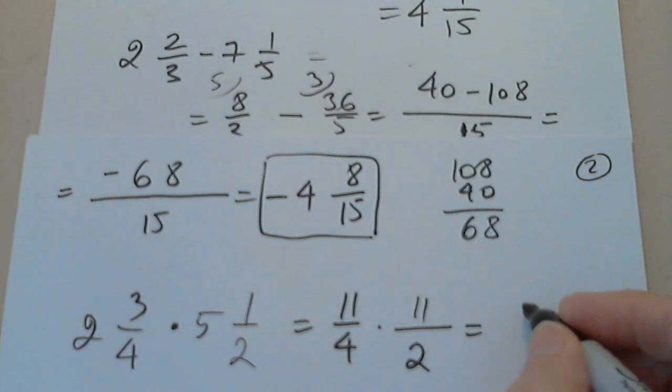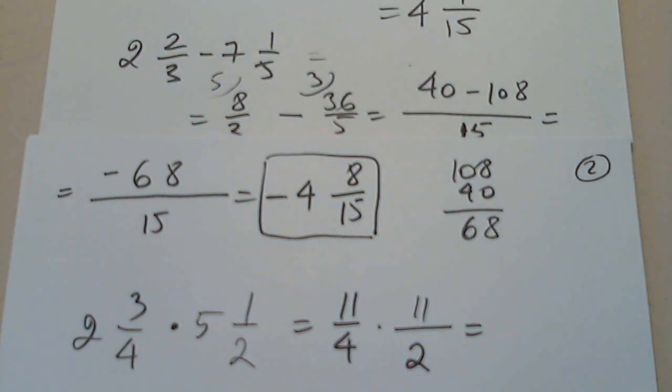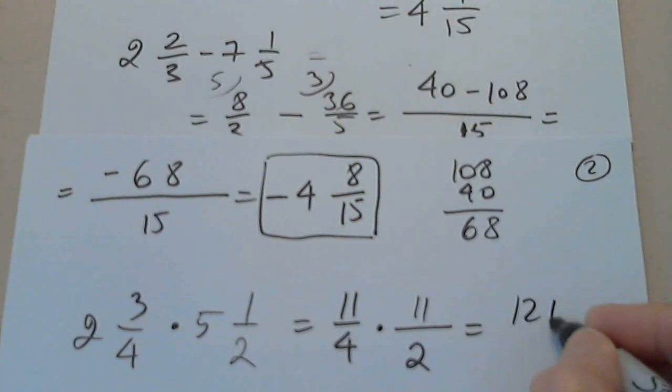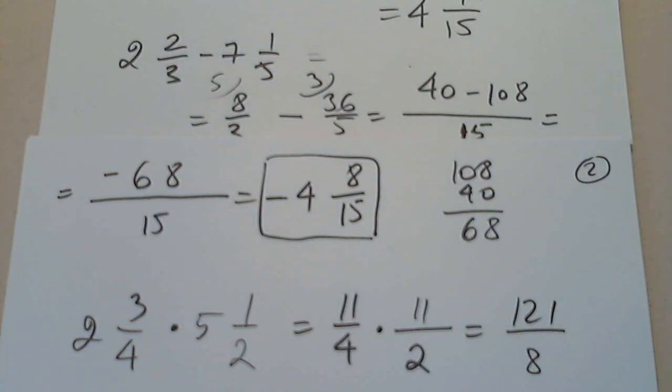So now I multiply the numerators. I cannot simplify now. I would have simplified immediately. In a product, we are allowed to, only factors. So 121 divided by 8. If they want the answer as a mixed number, then I have to take the integers out. 121 divided by 8 is 15, and then we have 1, which is 15 and 1/8.